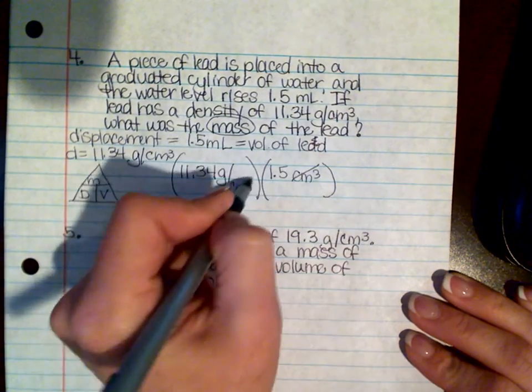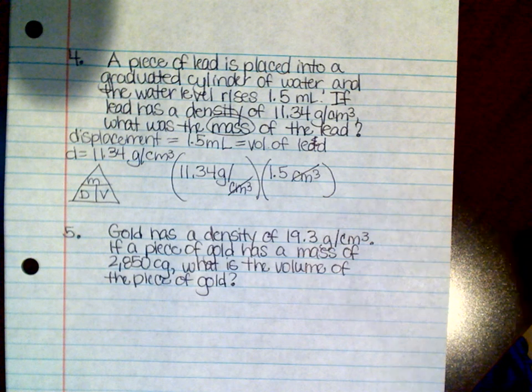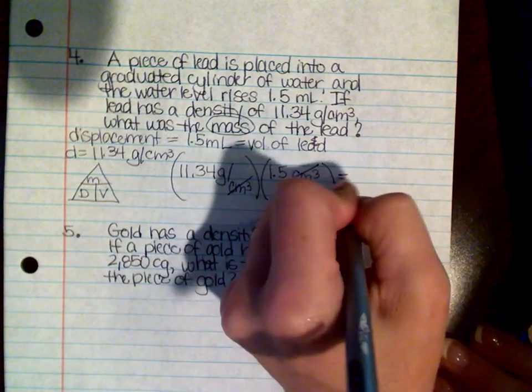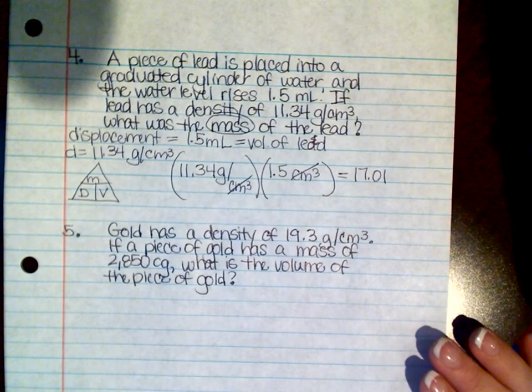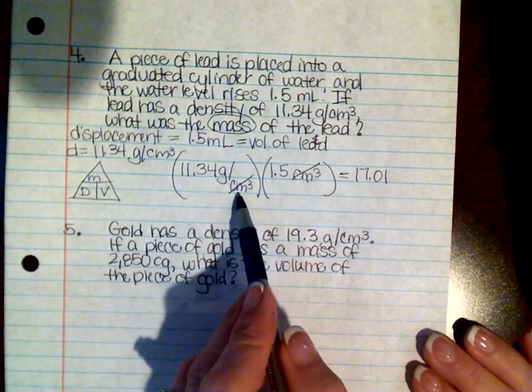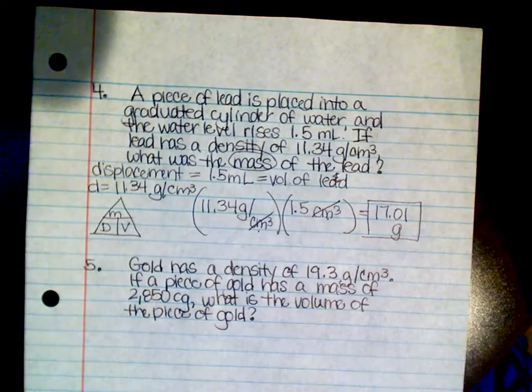I need my units to be alike before I plug it into a formula. So let's take 11.34 and multiply it times 1.5, and I get 17.01. Since this is going to be mass and my centimeters cubed cancels, my unit is going to be in grams.